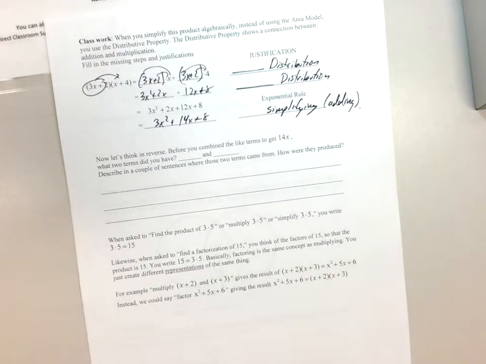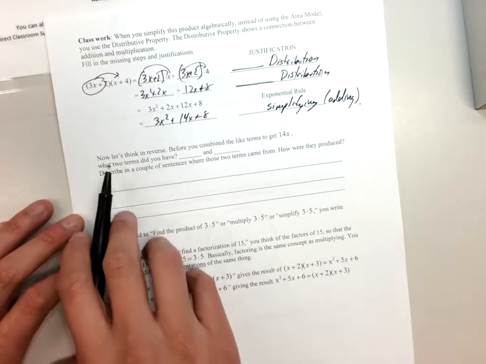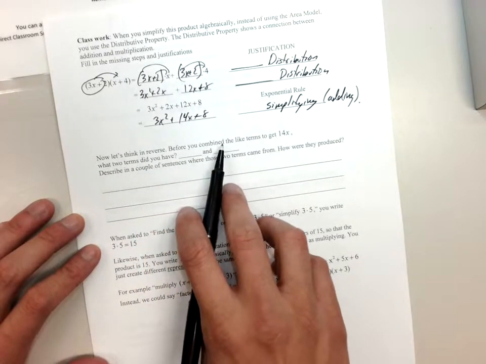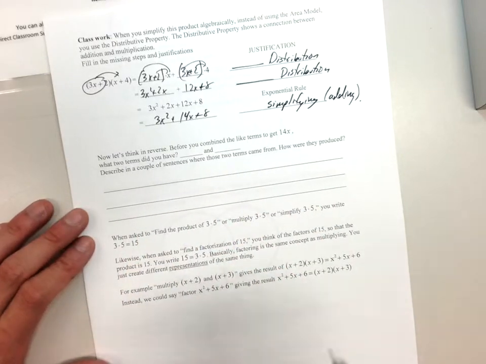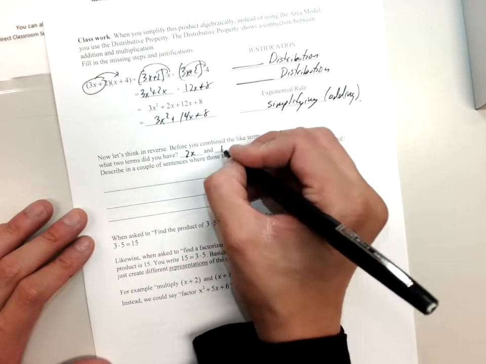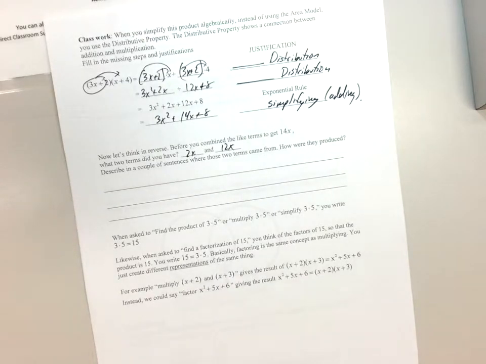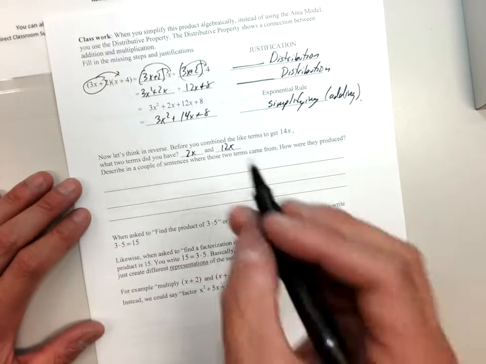Okay, if we were over here, now think in reverse. Before you combine the like terms to get 14x, what two terms did we have? We had 2x and 12x. Describe in a couple of sentences where those two terms came from. How were they produced? How did we get these?